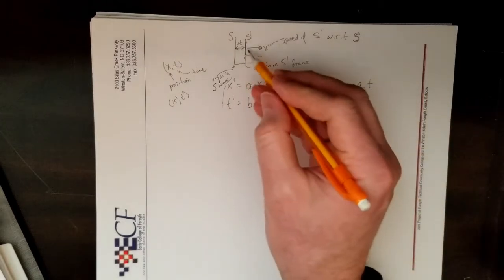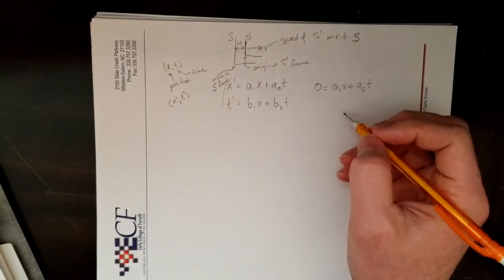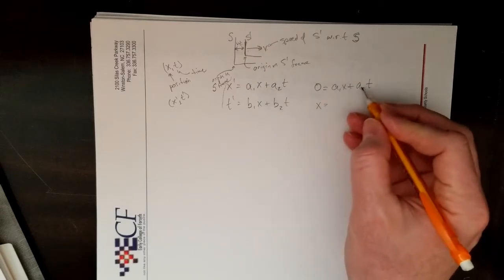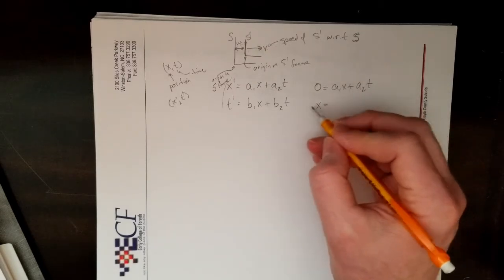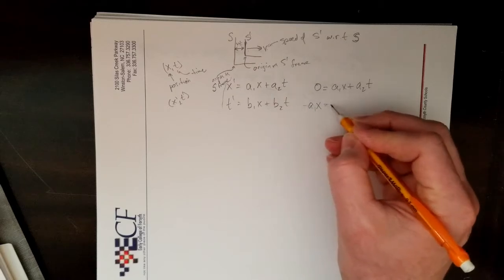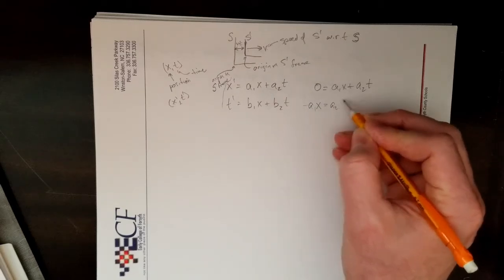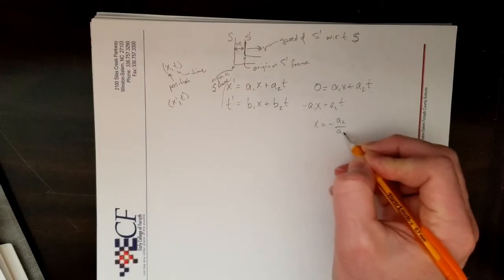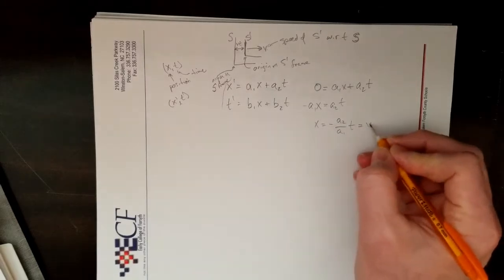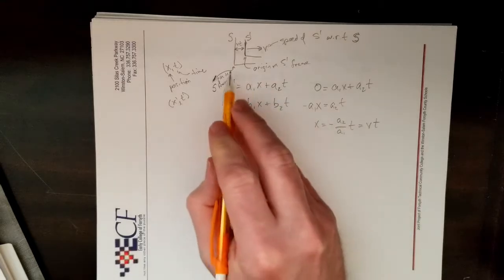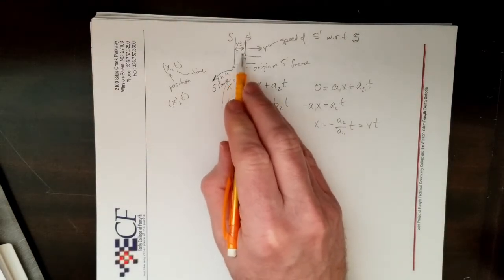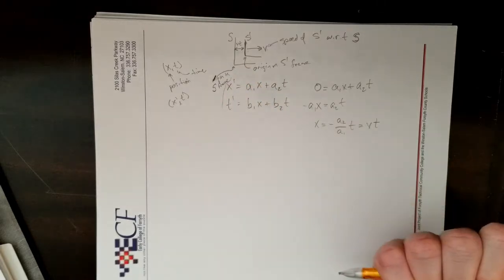I know that the distance traveled here is vt, so if we actually solve for x here, let's go ahead and put the intermediate step in: negative a1x is equal to a2t, x is equal to negative a2 over a1 times time, and I know that's got to be equal to vt, because if something's happening here from the S frame, it's a distance vt away.